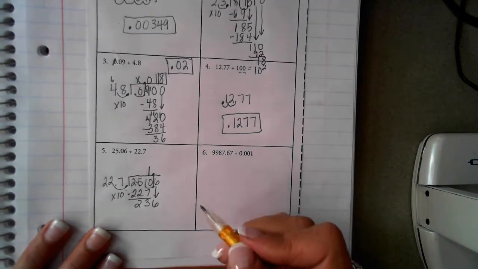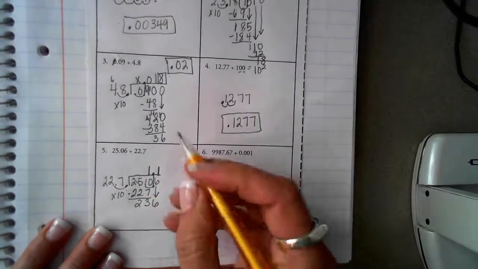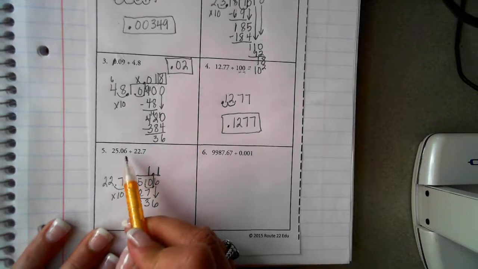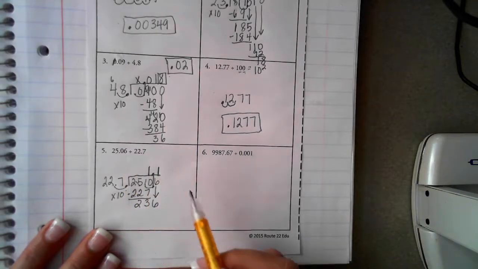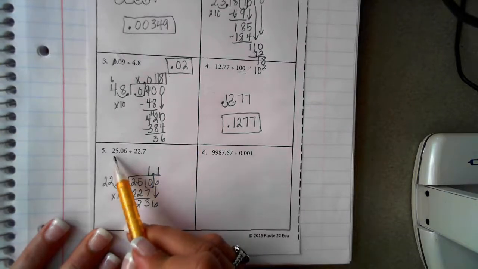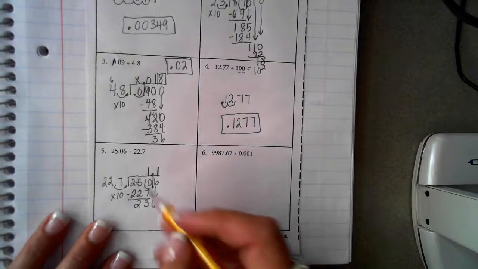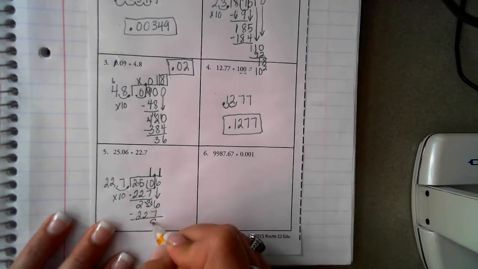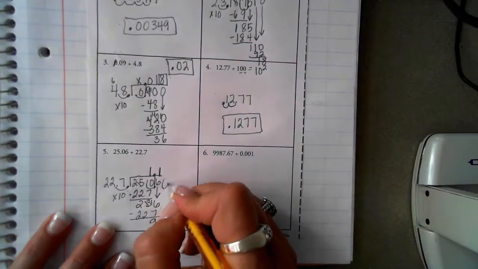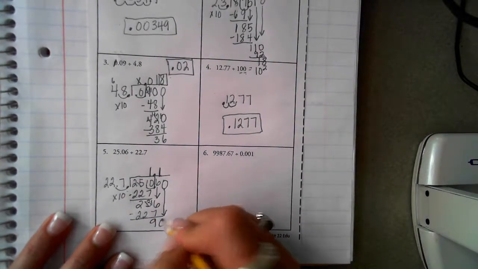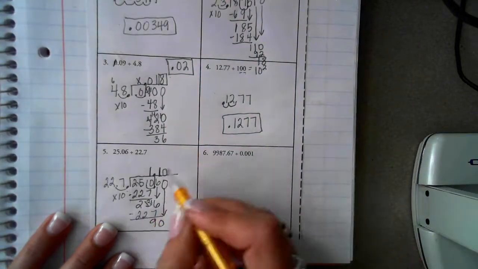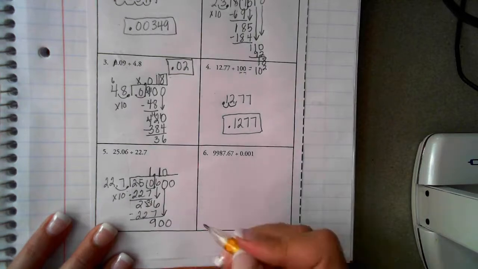And then I'm going to bring down the 6. 227 into 236 goes 1 time again. So we're seeing how many 22.7s we can get out of 2506. So right now we're getting 1 out of it, which makes sense, doesn't it? Because 22 out of 25 is only going to get 227. We're going to subtract and we get 9. Okay, 9 is definitely less than 227, so our answer is reasonable. We're going to add a 0. We can't take 227 into 9, so we have to add another 0. Don't forget to put your place value holder up there, 1 0, and bring down the next 0.